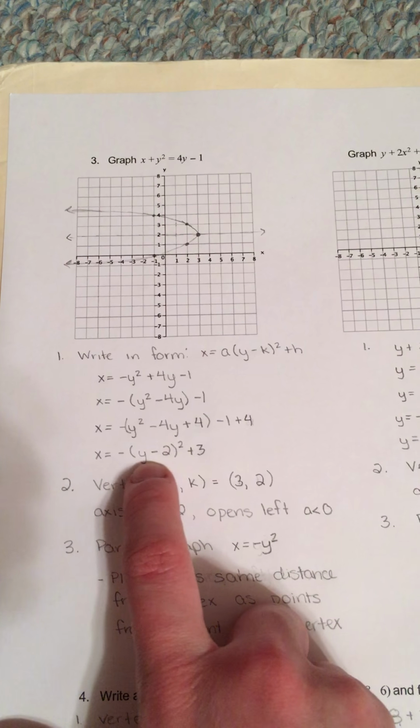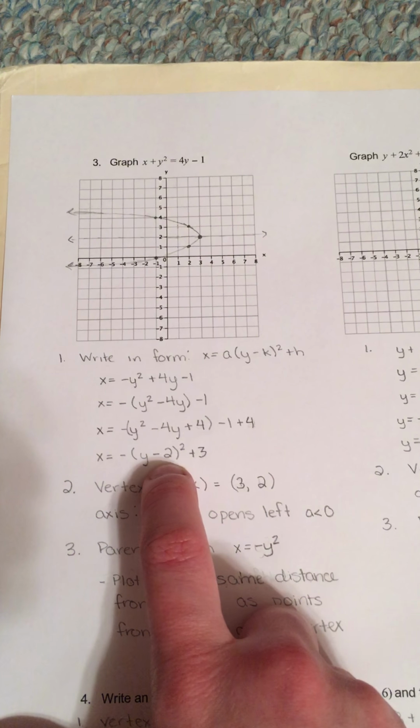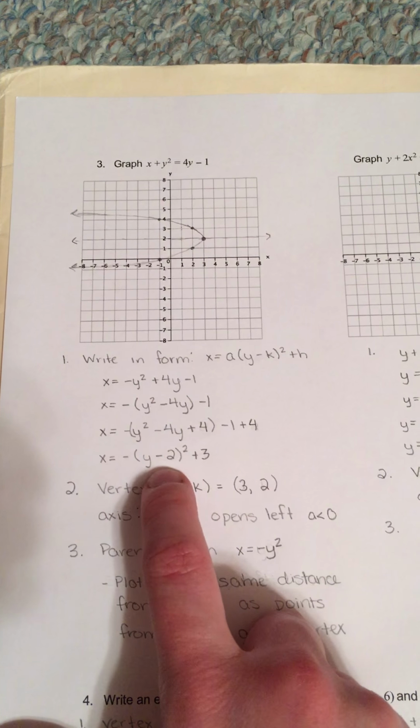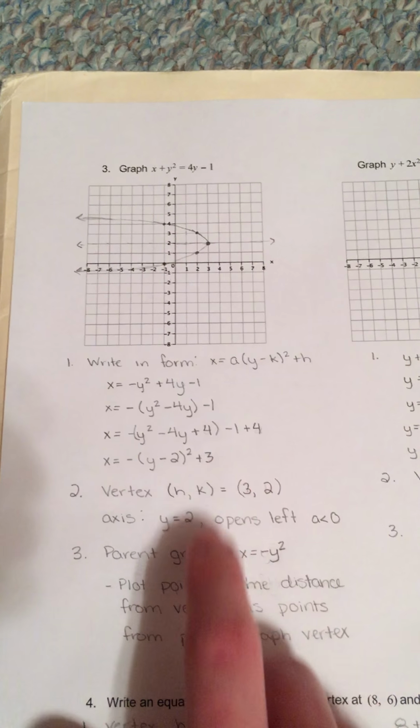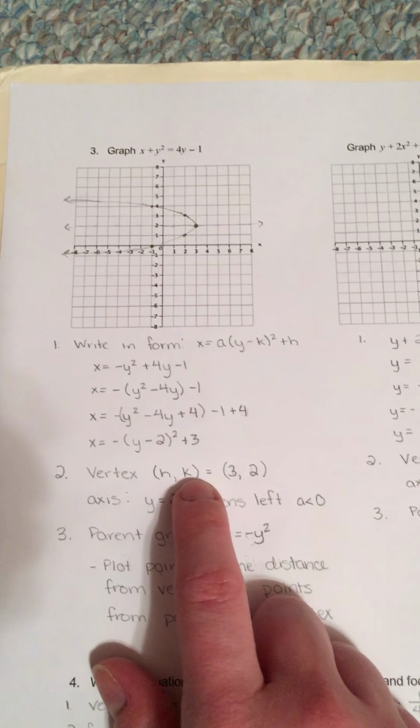And then when I rewrite that as a binomial, I'll have y minus 2 squared. -2 times -2 will get 4, and add to make -4. So that's where that number comes from. This information gives me my vertex, h, k.